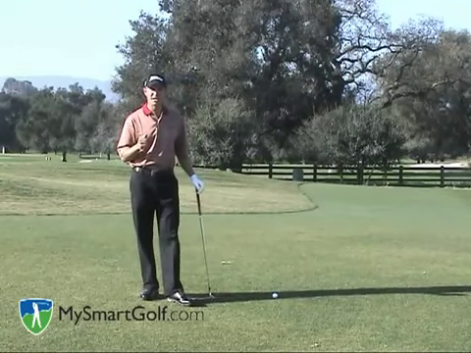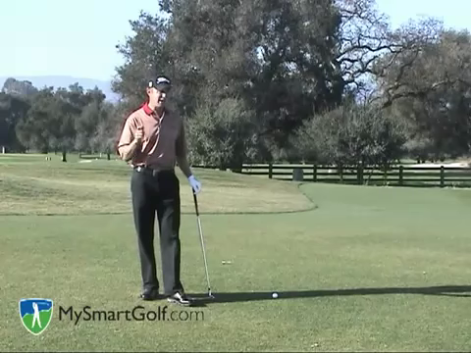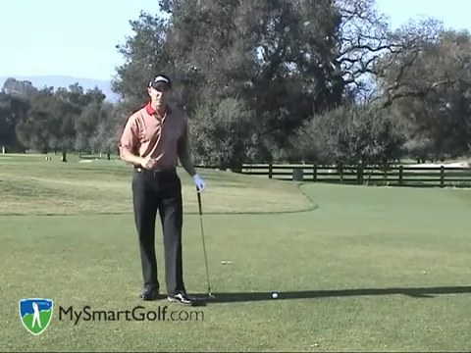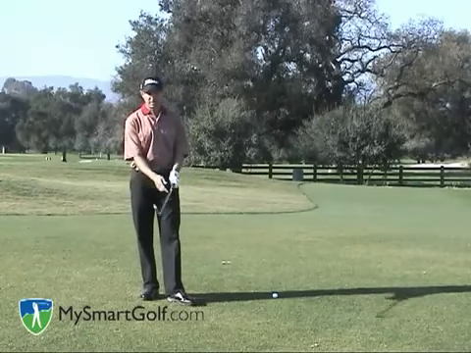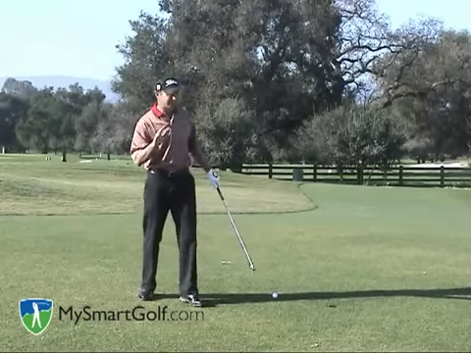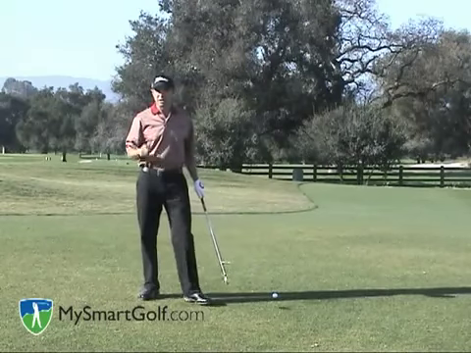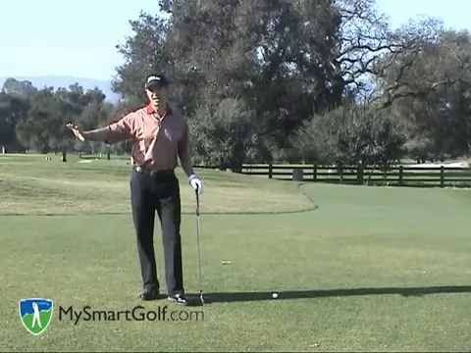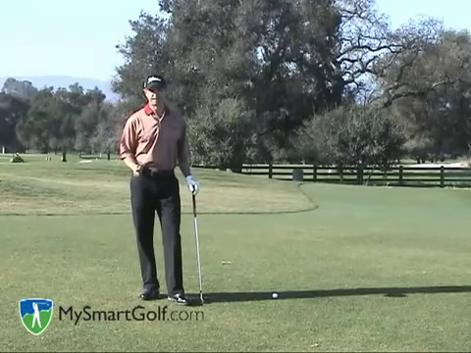So if you decide you're going to hit a low draw, any mechanical thought you have in your swing needs to relate to hitting a low draw. So playing the ball back in your stance, closing the club face a little bit, swinging a little bit shallower, all the things that it takes to hit the low draw is what you need to be thinking about. Any other mechanical thought is extraneous and does not belong in this situation.